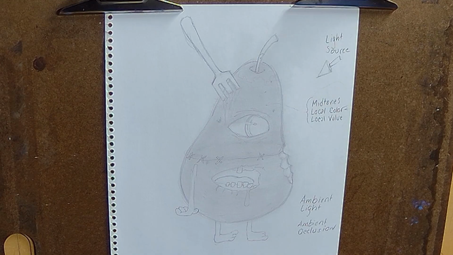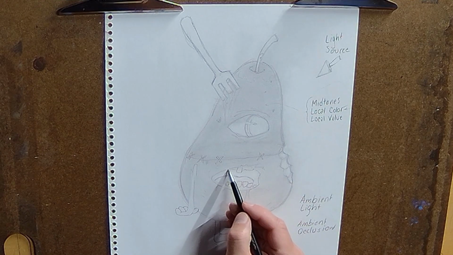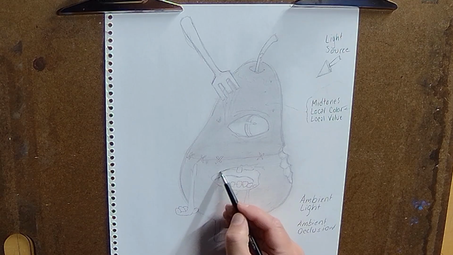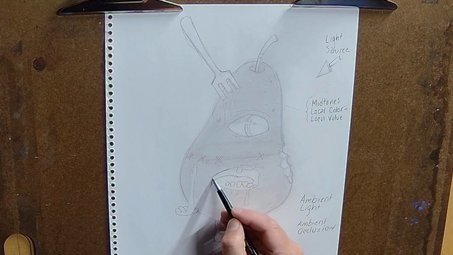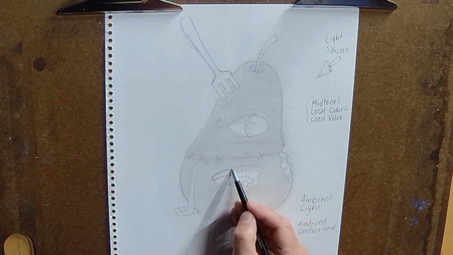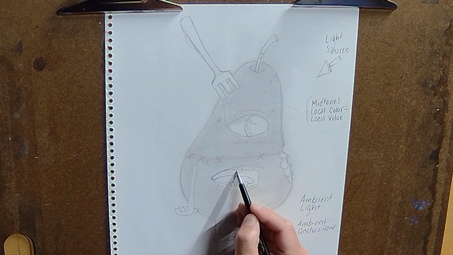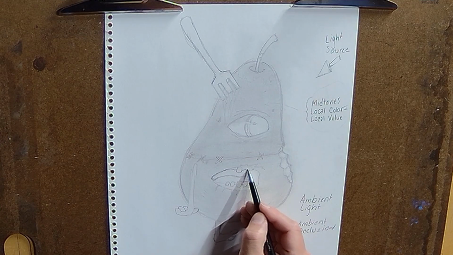And the first thing we want to do is start looking for those areas. So for example, the inside of his mouth is going to be a little darker. There's not going to be a bunch of light bouncing around inside. It's like a little mini cave, right?